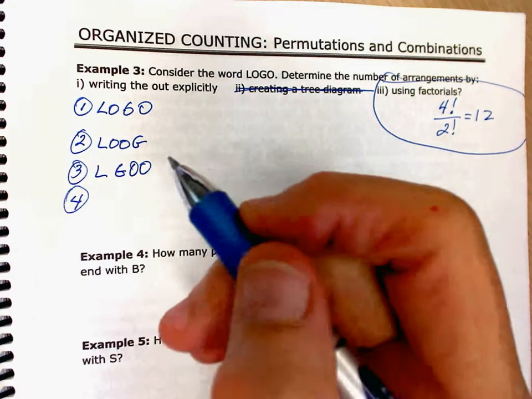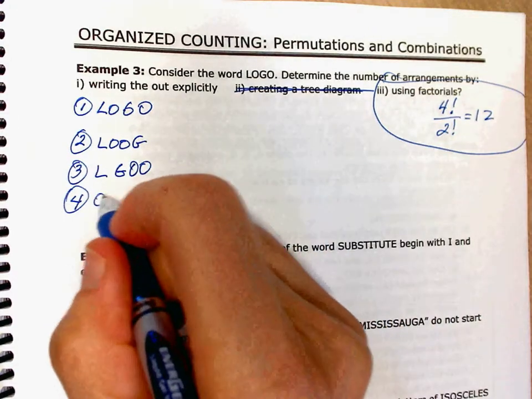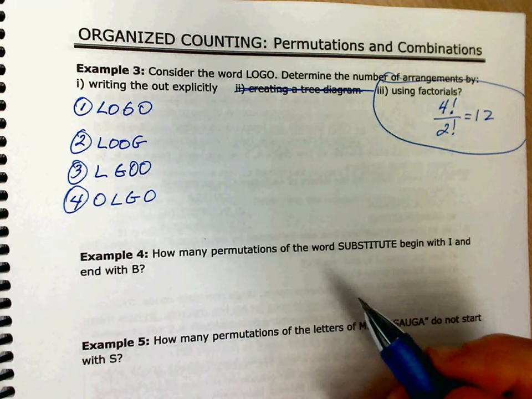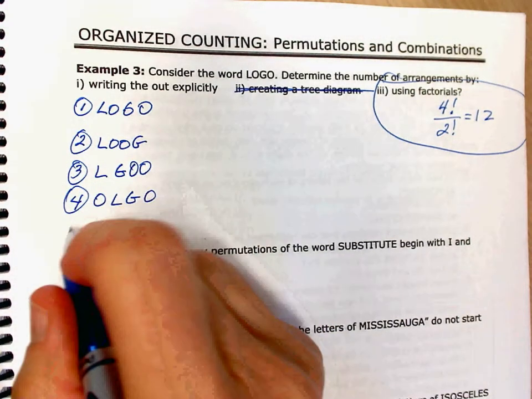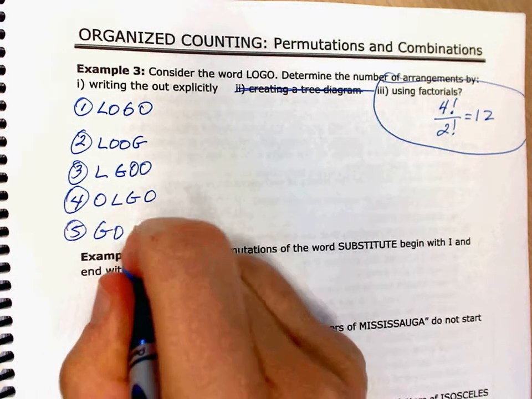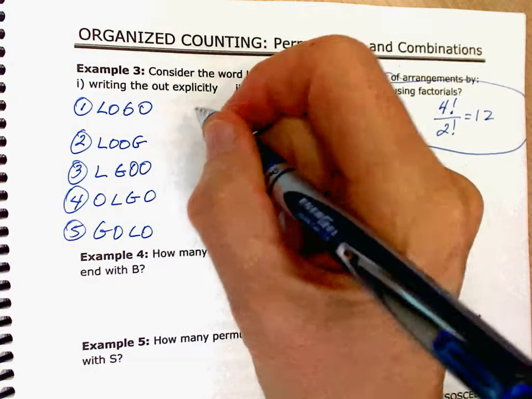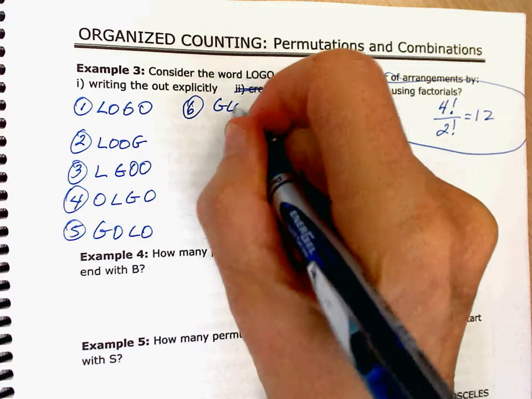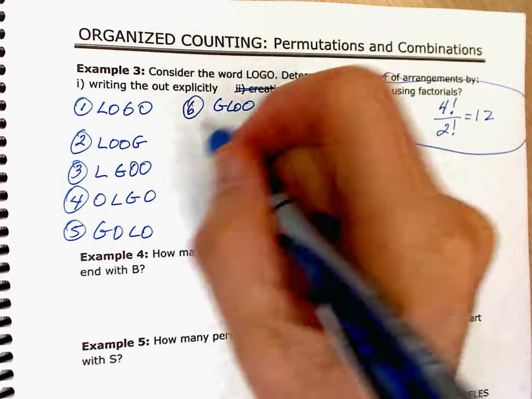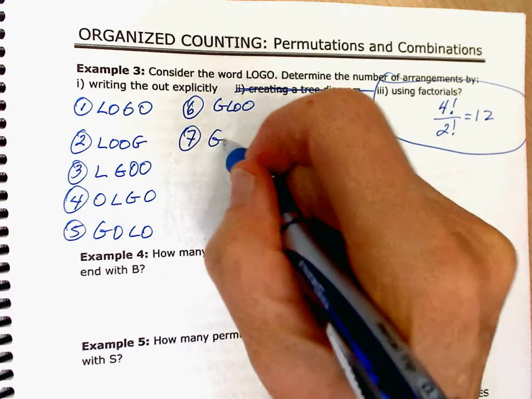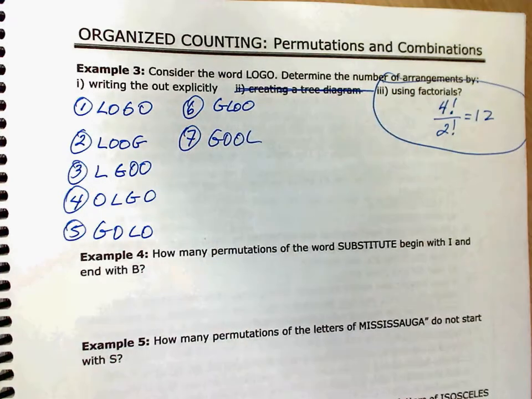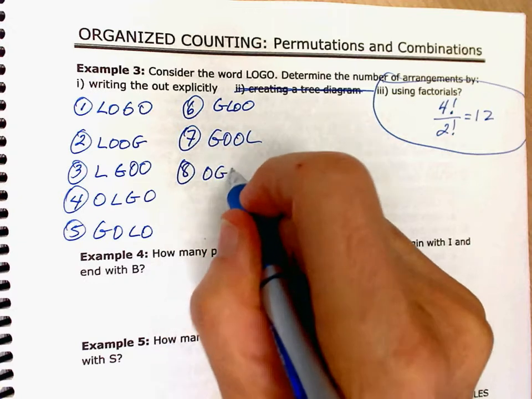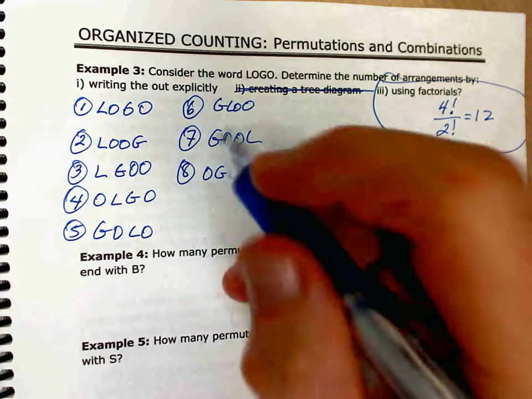Or you could have O-L. You guys can take my word for it. I'll just give you a nice list here. You could have Golo. That one's easy to say. And 6 you have Gloo. You could have Ghoul. You could have Ogol. And then you have 9, which is O-L.